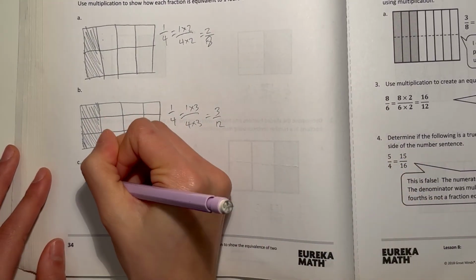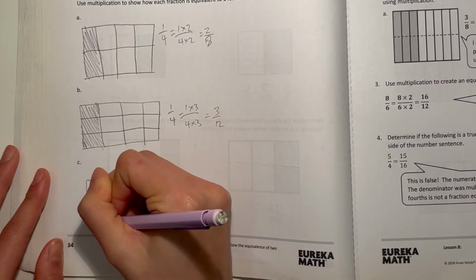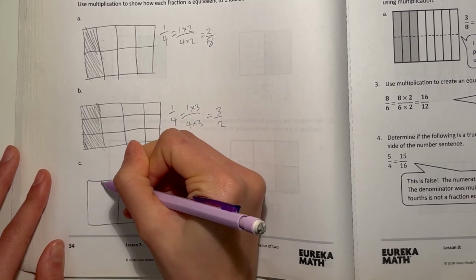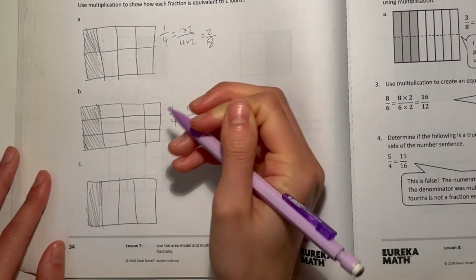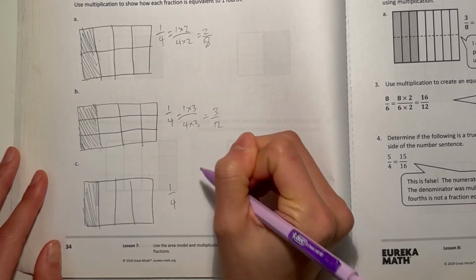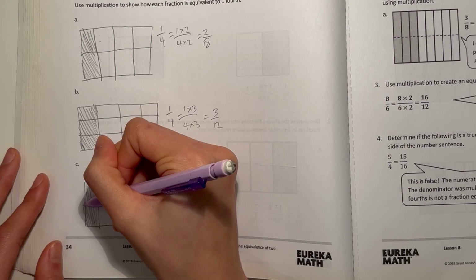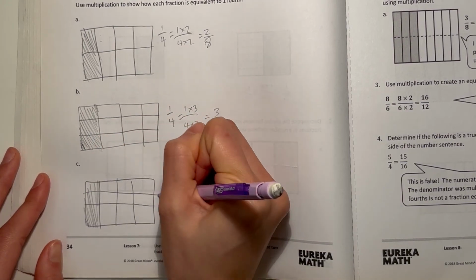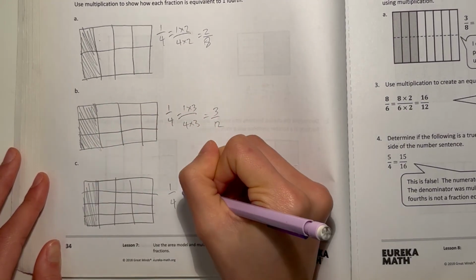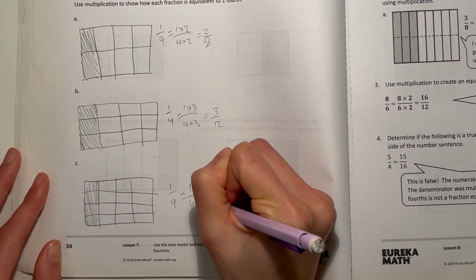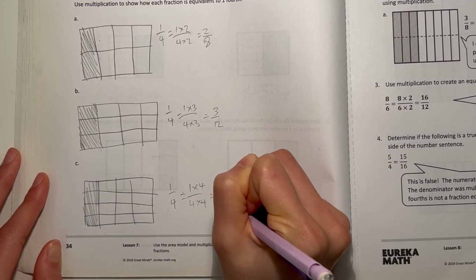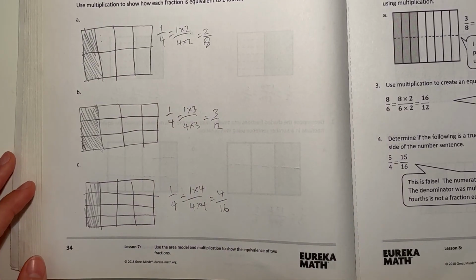And for C, we have 4. So I get 16, 4 times 4 is 16. So make this into rows of 4. That gives you 4/16. So yeah.